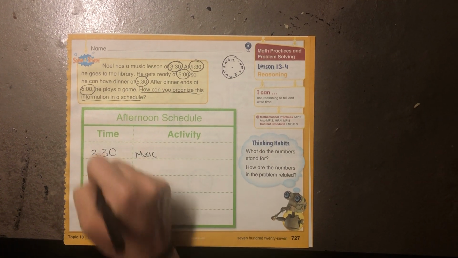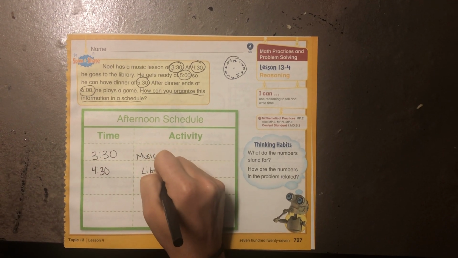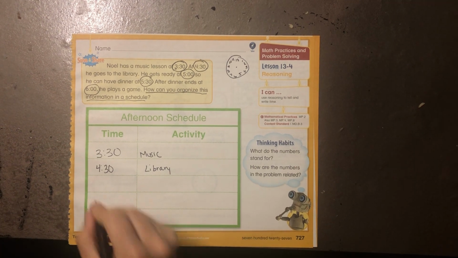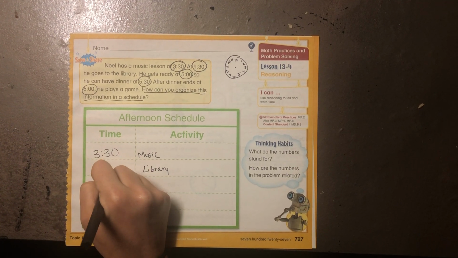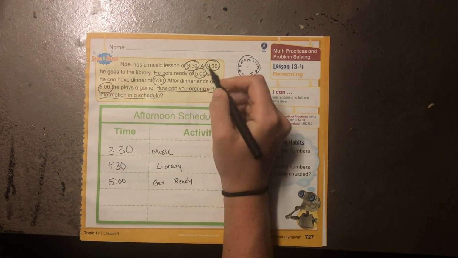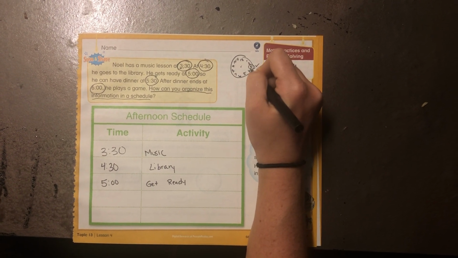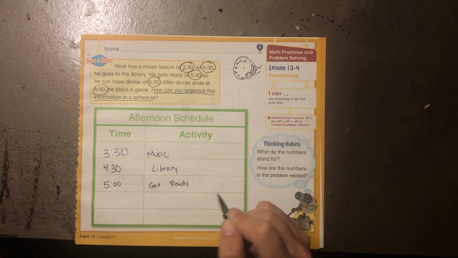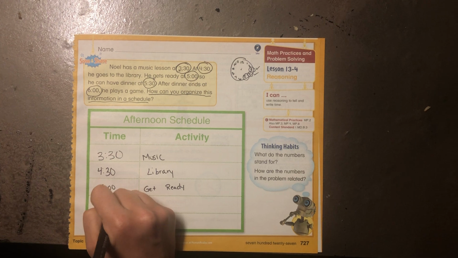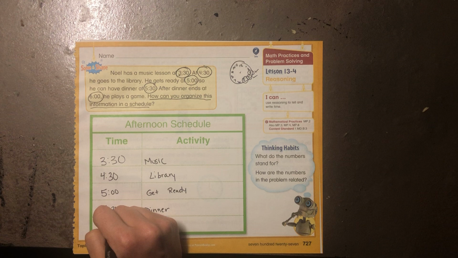At 4:30, he goes to the library, so that's the next number. He gets ready at 5 so he can have dinner at 5:30. So at 5 o'clock, get ready. Do you see how I'm taking the information here? You look at the times on the clock. We have 3, check. We did 4:30, check. 5. 5:30 comes after 5, so that comes next. 5:30 he eats dinner. And it says at 6 he plays a game.